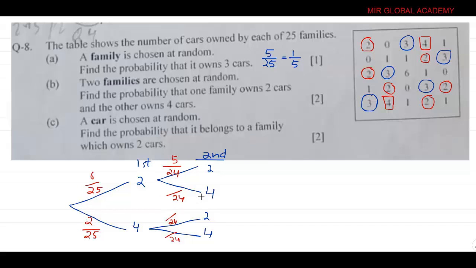And for the 4-car family, we still have 2 families which own 4 cars. As we have already picked one, we have 1 left here. As here the sum is 7, 5 plus 2 is 7. So 1, or it will be 6 here.